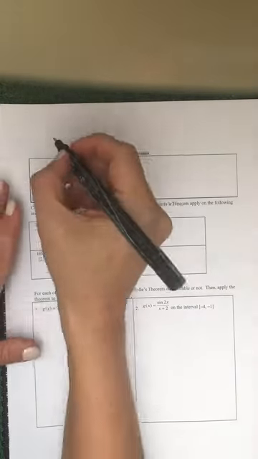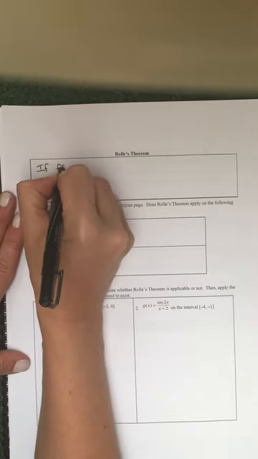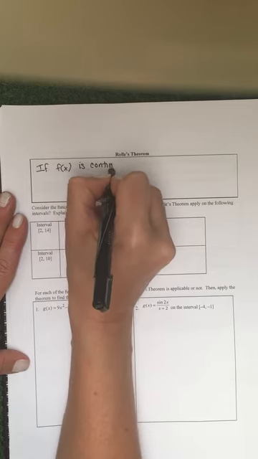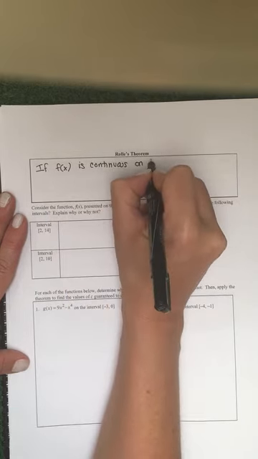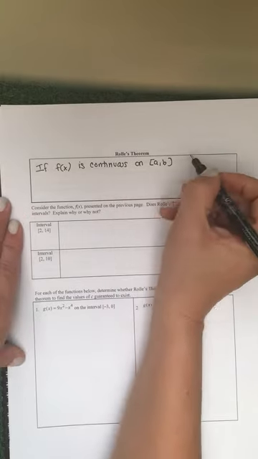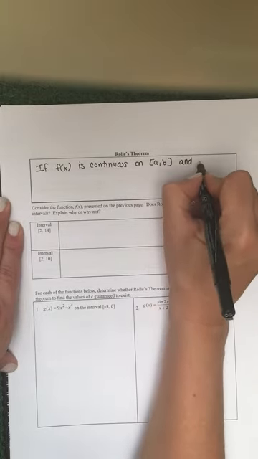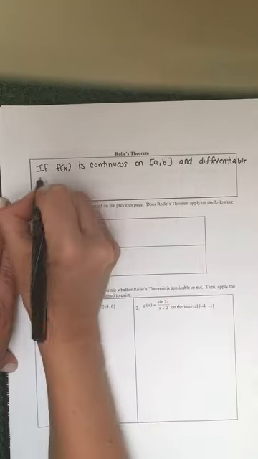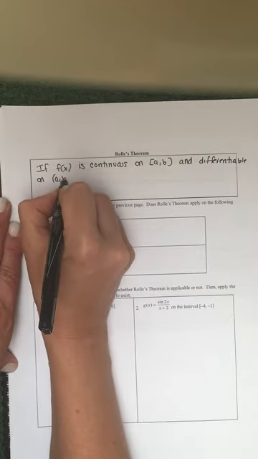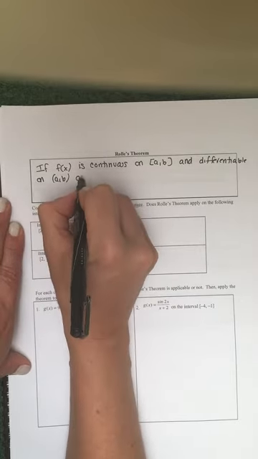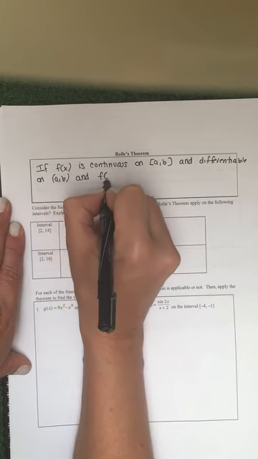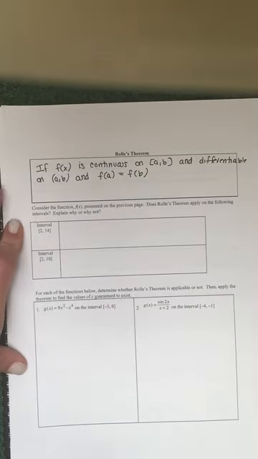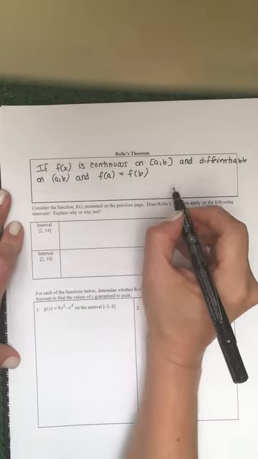All right, Rolle's theorem says if f of x is continuous on some closed interval a comma b, and differentiable on an open interval a comma b, and if the values of the function at the endpoints are equal, if f of a is equal to f of b, these are all conditions.